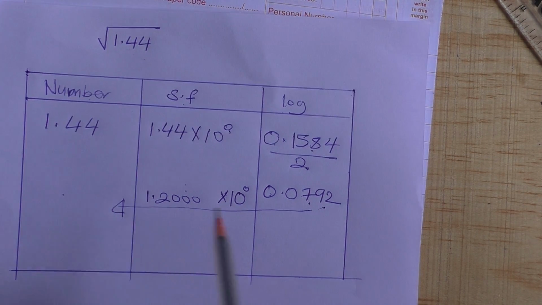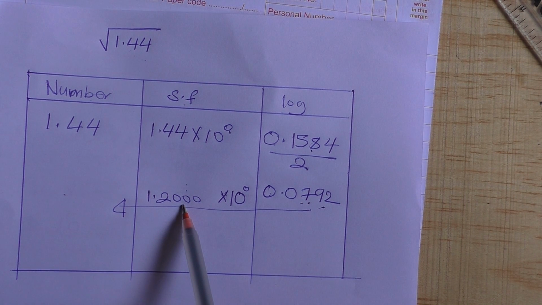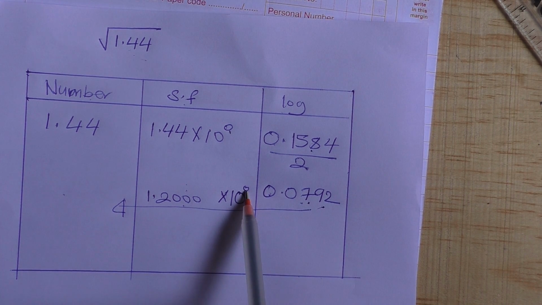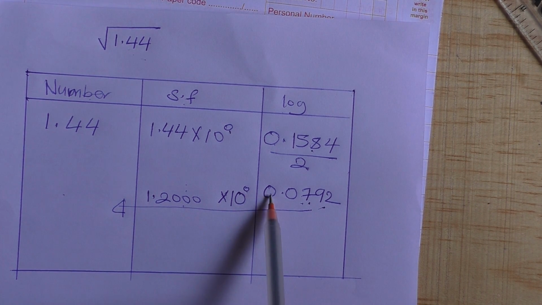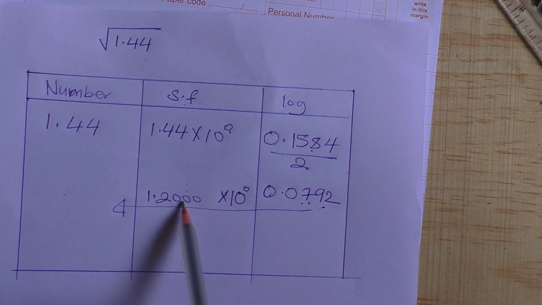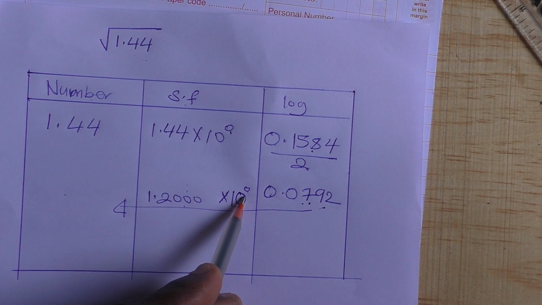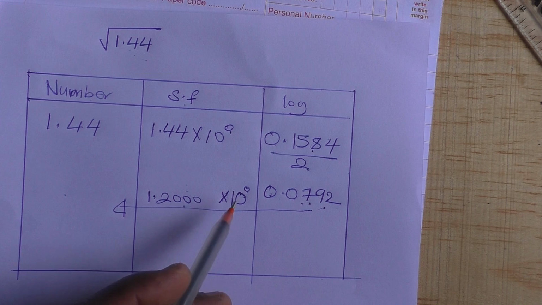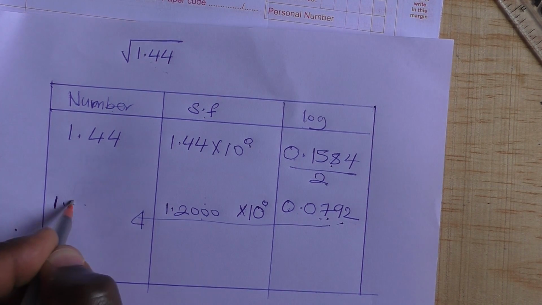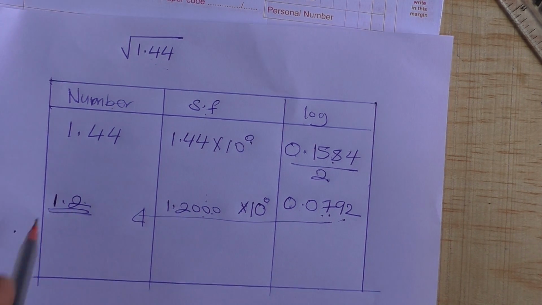And then, so we have changed from log to standard form. This 0 is our power. Then you press the anti-log, that is shift then log of this. It gives you this. So since it is times 10 power 0, it means that it has not moved. So it gives us 1.2. We can ignore the zeros.